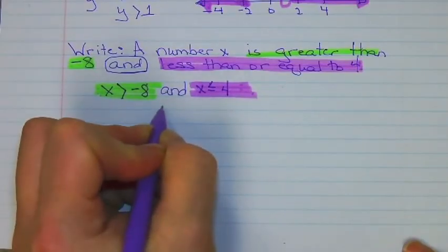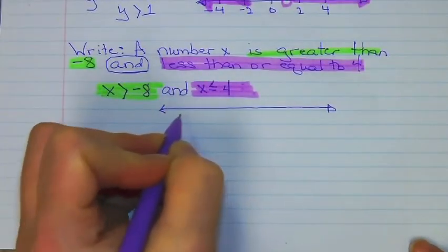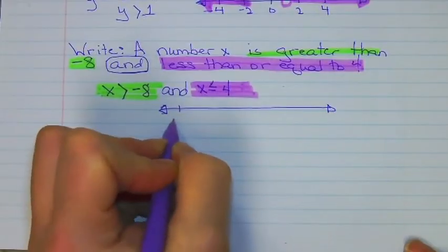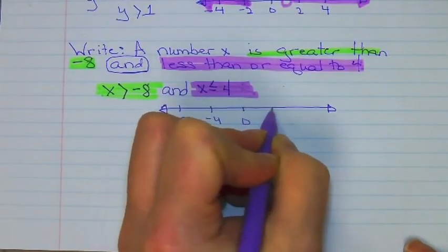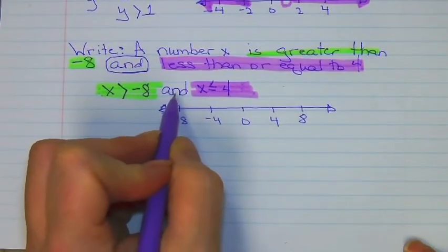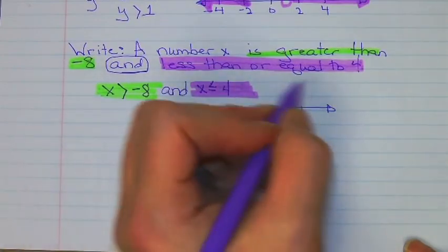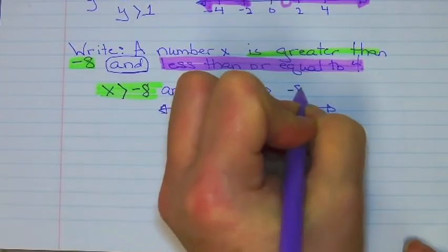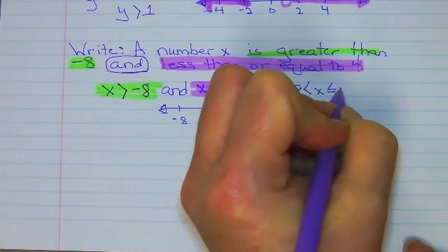And so what we're going to do is we're going to need a number line. I'm thinking -8, -4, 0, 4, 8. Because it's and, we're going to move this into -8 is less than x which is less than or equal to 4.